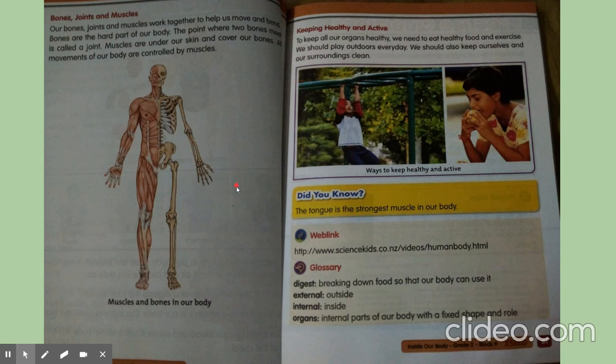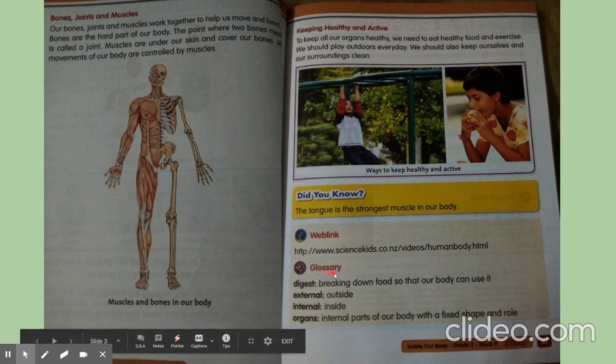I'll be giving you the keywords to underline in the content book and write in the glossary, as given in your daily schedule. The glossary is: Digest, breaking down food so that our body can use it. Why we eat food? Because we need energy to do things. External, outside. Internal, inside. Organs, internal parts of our body with a fixed shape and role. So, this is for the block, children.